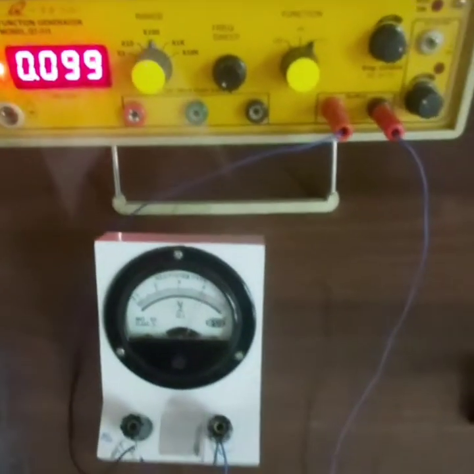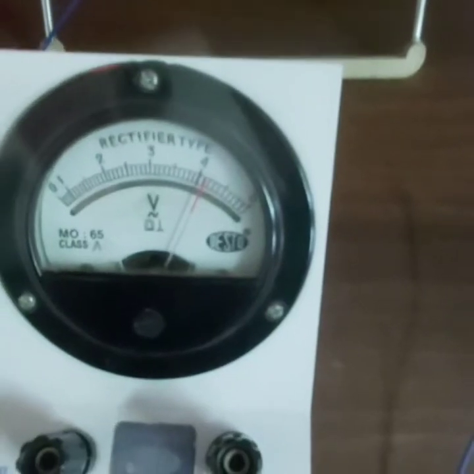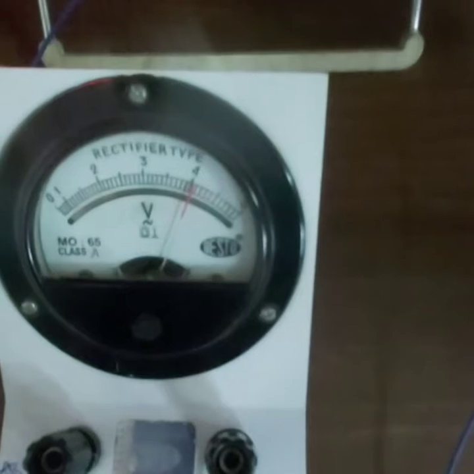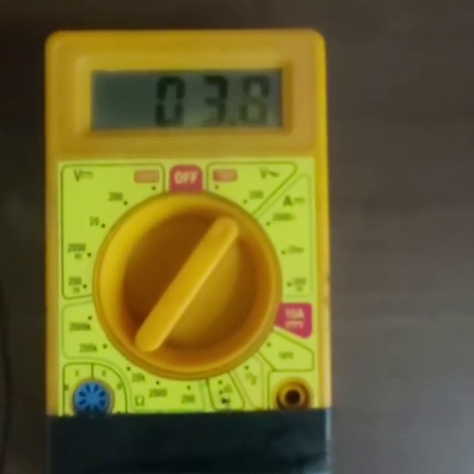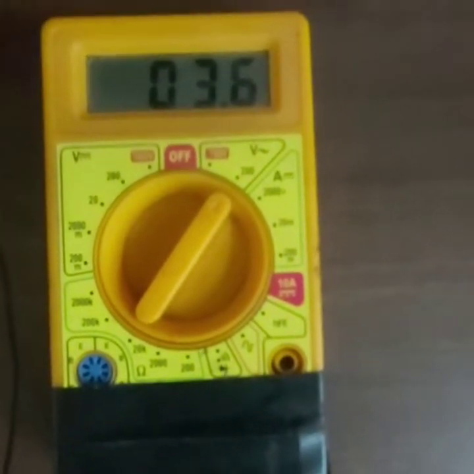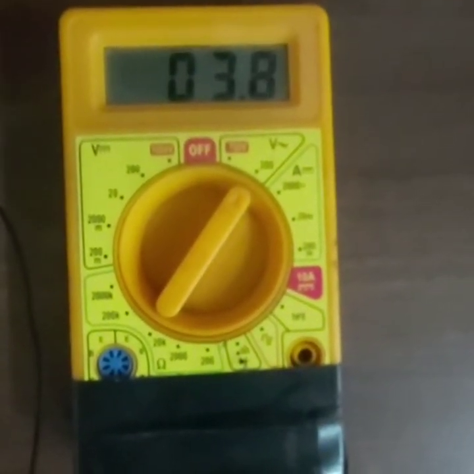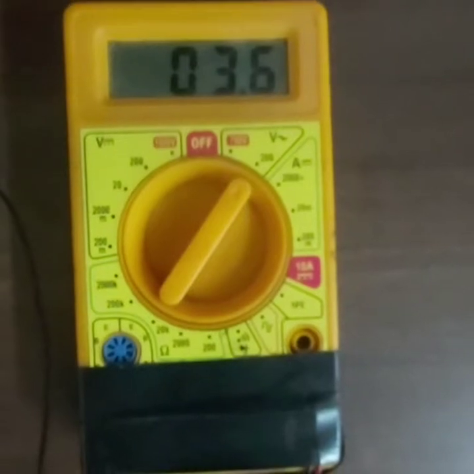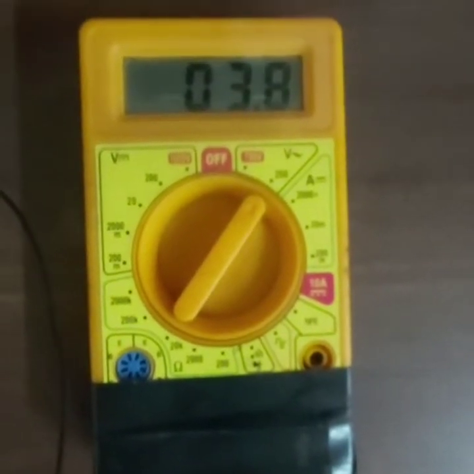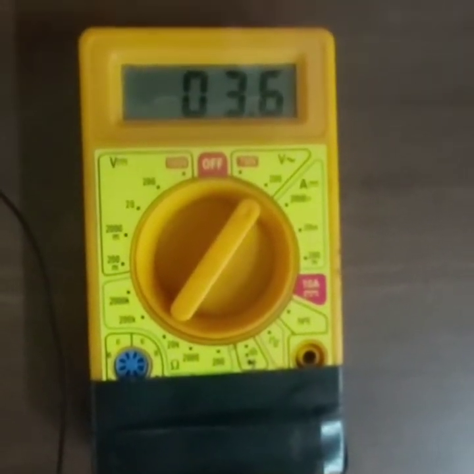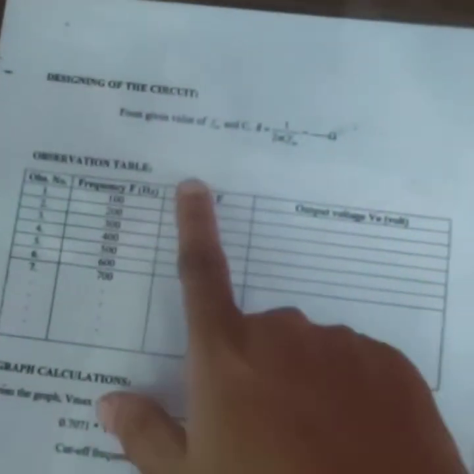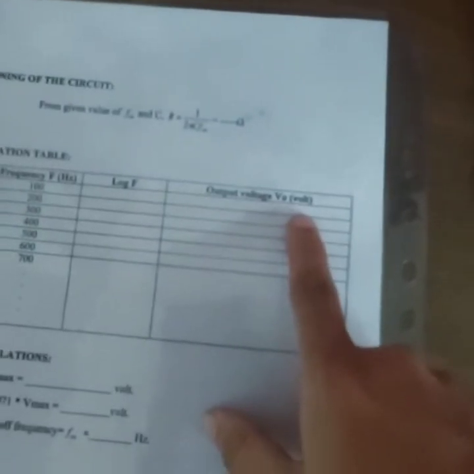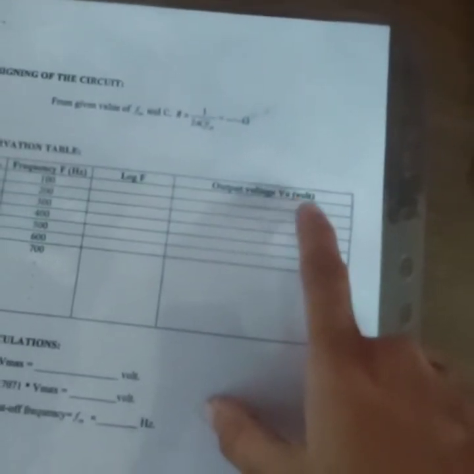Now the input voltage is 4 volt. If it varies, then we have to make it 4 volt by using this knob. Okay, now the input voltage is 4 volt. Then note down the voltage for 100 hertz frequency. It is fluctuating. You can consider the maximum value or average value. So just write down 3.8. So for 100 hertz, you have to write down 3.8 as the output voltage.